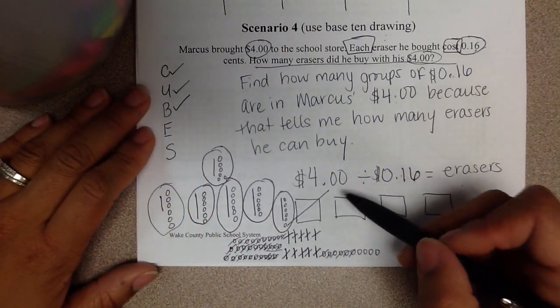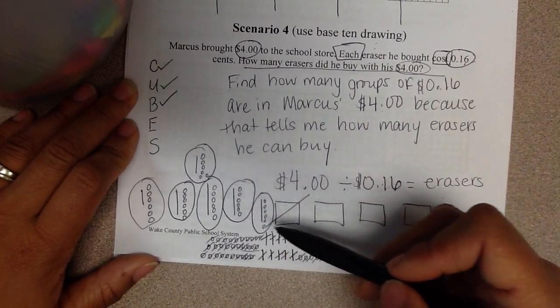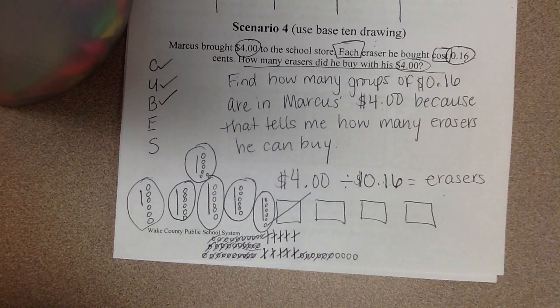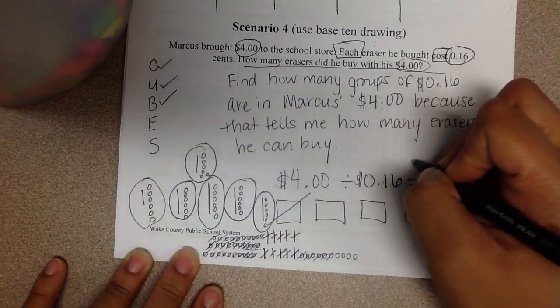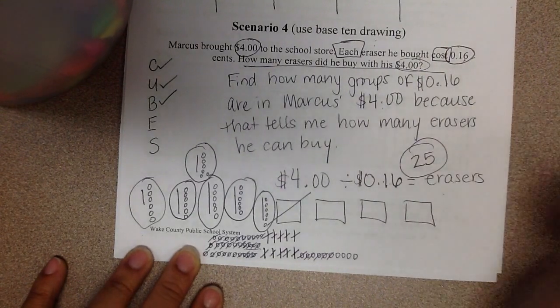I would continue breaking each whole down until I got groups of 16 hundredths and seeing how many groups of 16 hundredths I could get with all 4 of my wholes. If I were to keep doing that, I would end up with 25 groups of 16 hundredths, so it means 25 erasers.